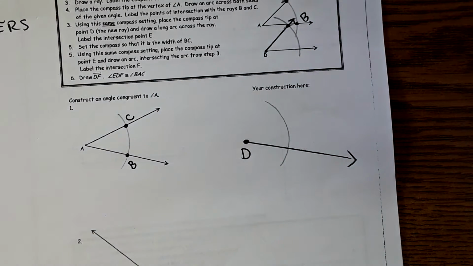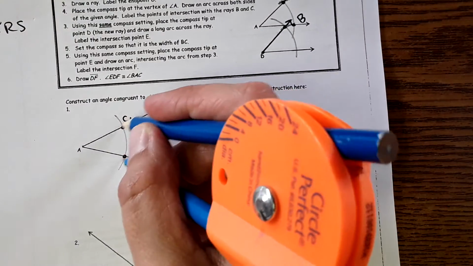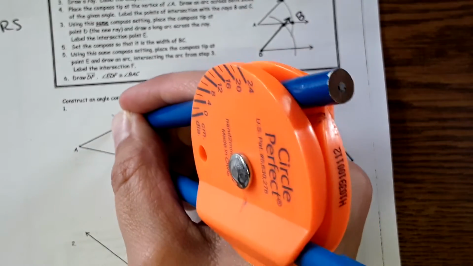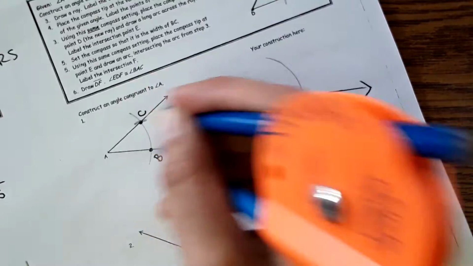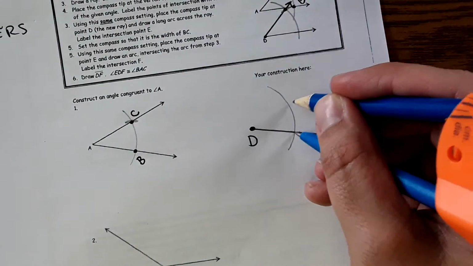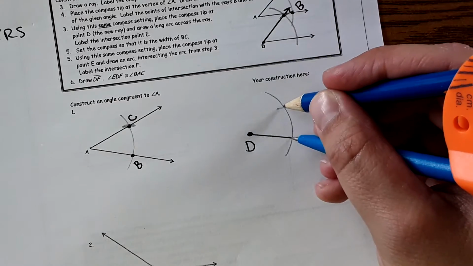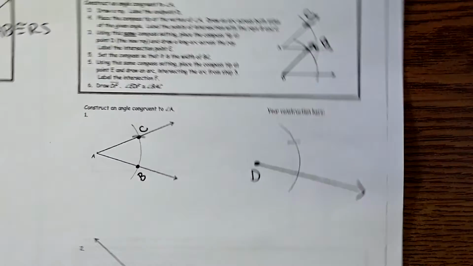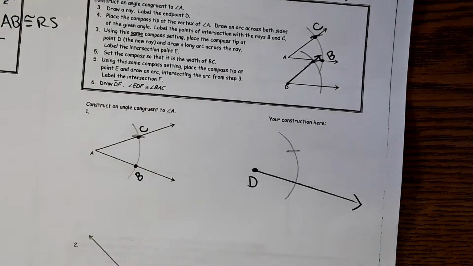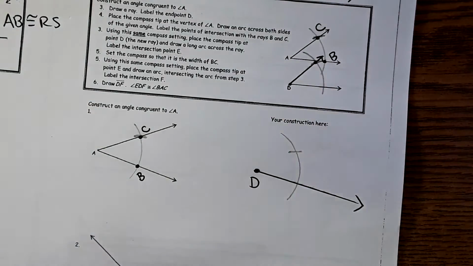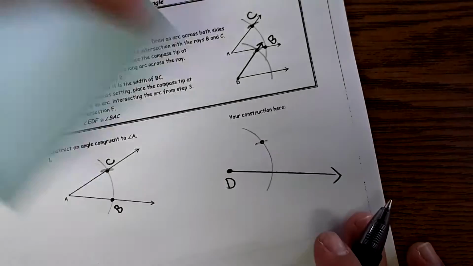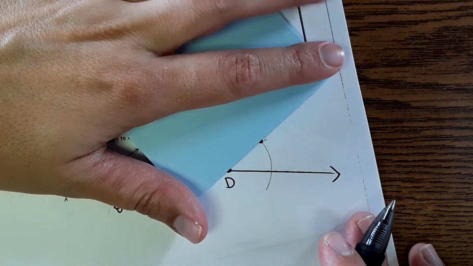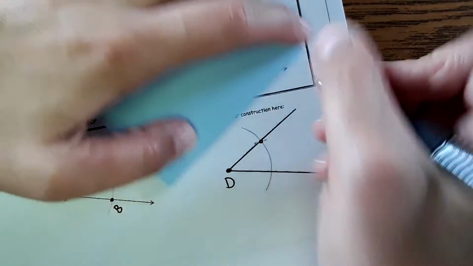And then next step is to measure B to C and make a mark on C. And then take that same measurement, put it here, and make the same mark here. And then the last step, connect the dots. And now you have a congruent angle to your original.